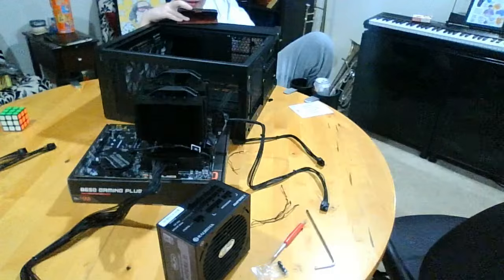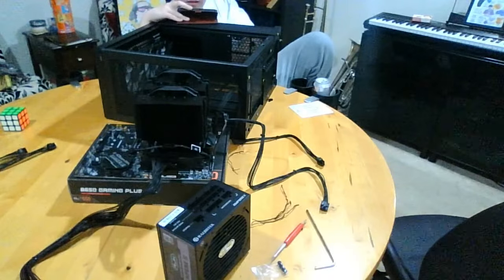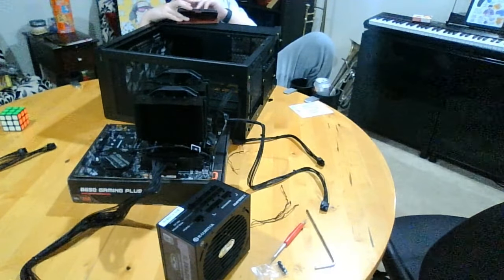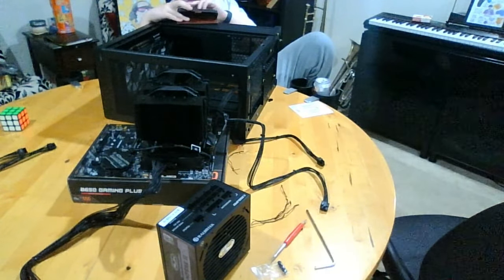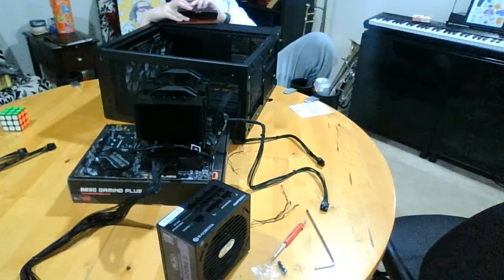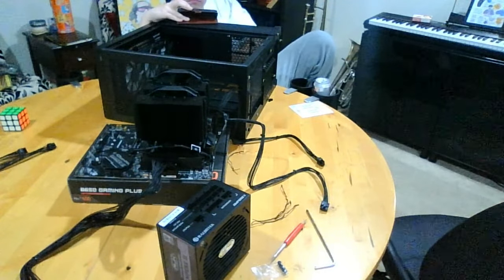If you have a different motherboard design, like this NZXT, it has a 6-pin and then a 2-pin connector. Now, this cable is split into two parts: a 6-pin and a 2-pin, which is basically breaking it in half.